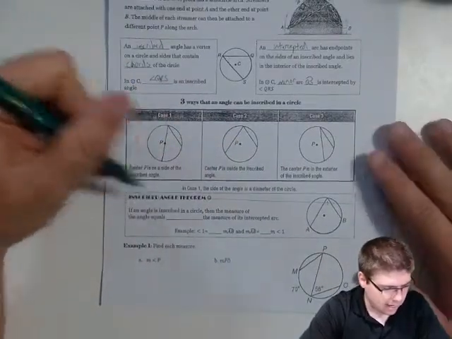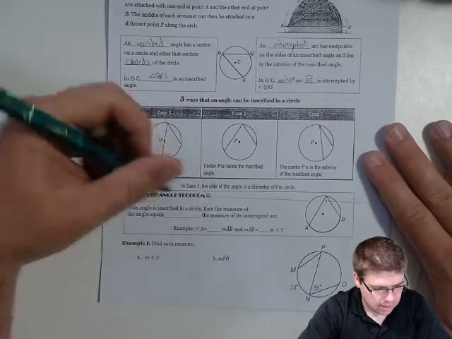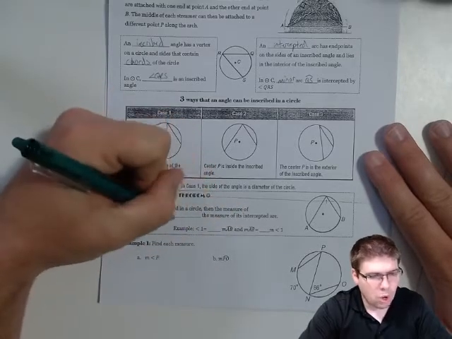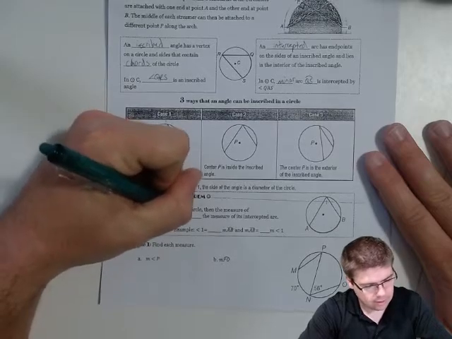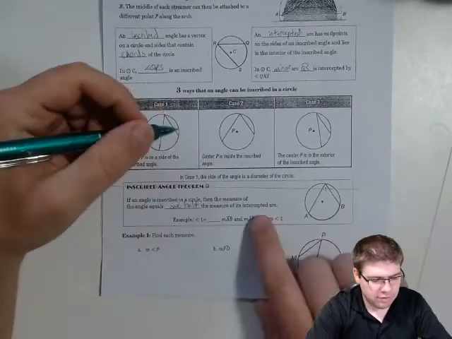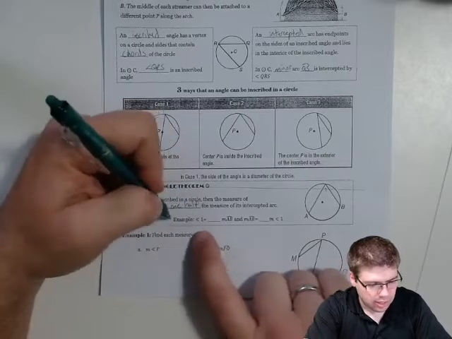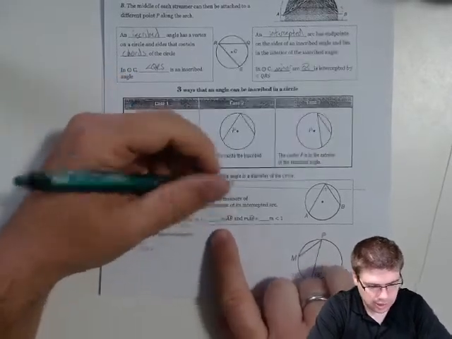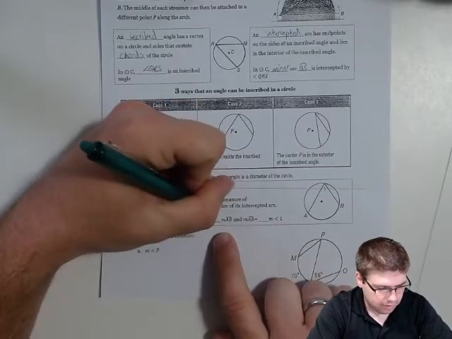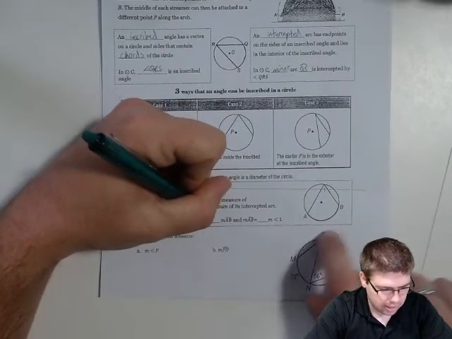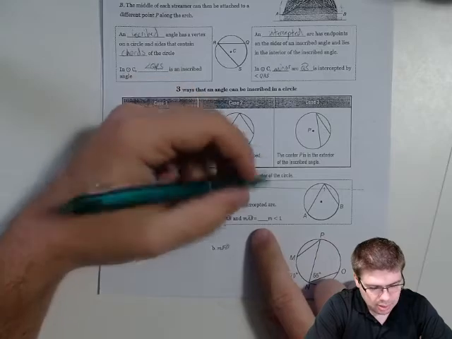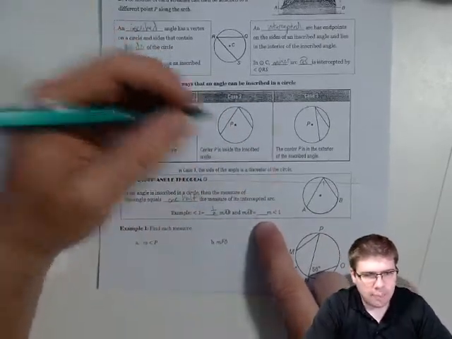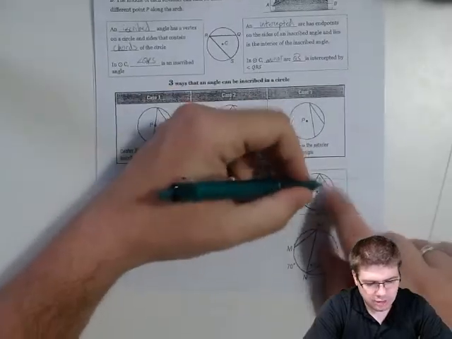So if an angle is inscribed in a circle, then the measure of the angle equals 1/2 the measure of the intercepted arc. So in this case, the measure of angle 1 is equal to 1/2 the measure of arc AB, which would mean that the measure of arc AB is equal to 2 times the measure of angle 1.